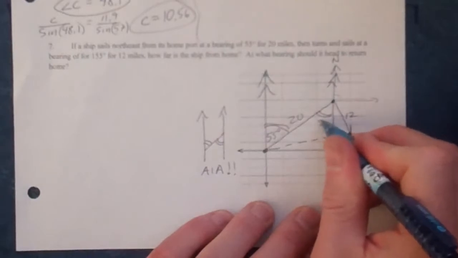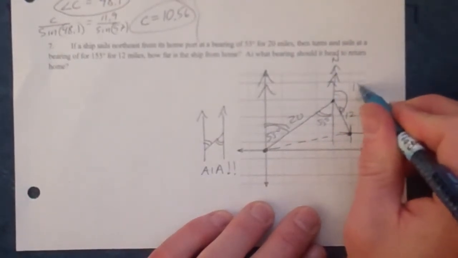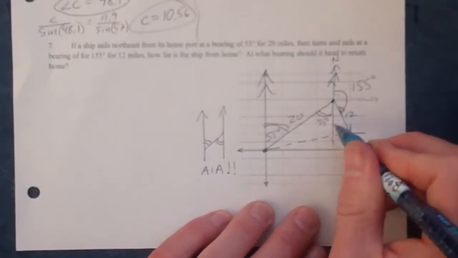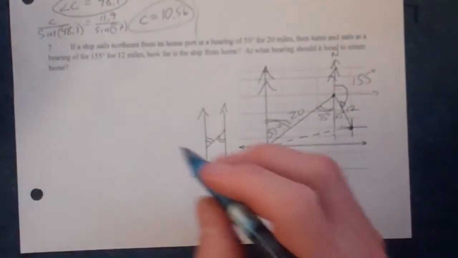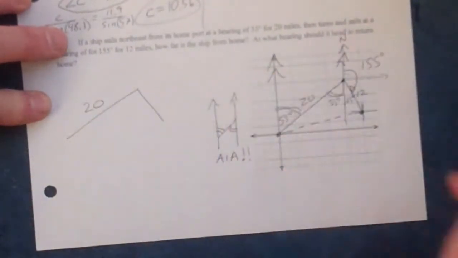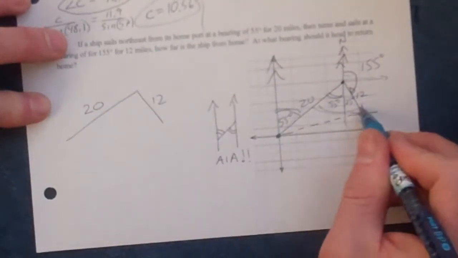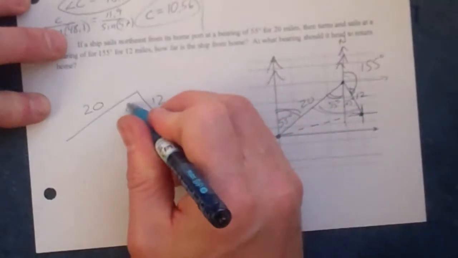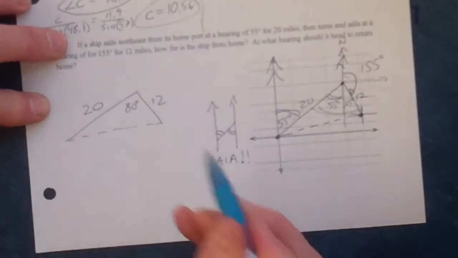Then, if this is 55 degrees, and if this here is 155 degrees, we just subtract from 180, and that is 25 degrees. So now really what I have is a very simple law of cosines problem where this is 20, this is 12, and this is 55 plus 25. That's 80 degrees.